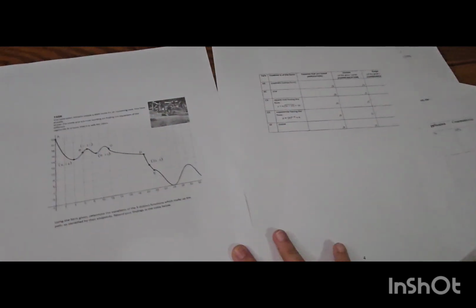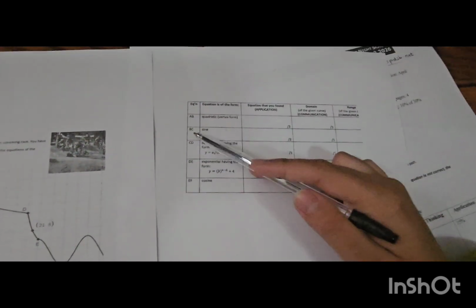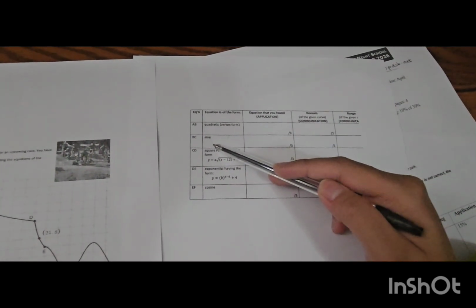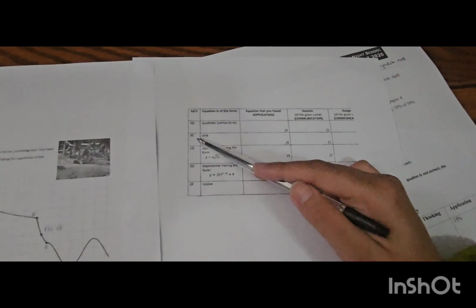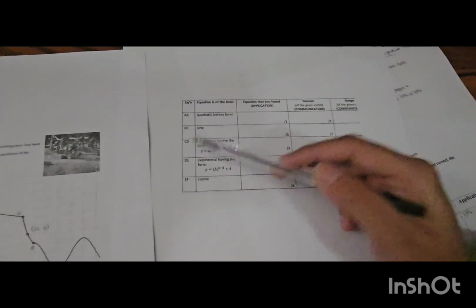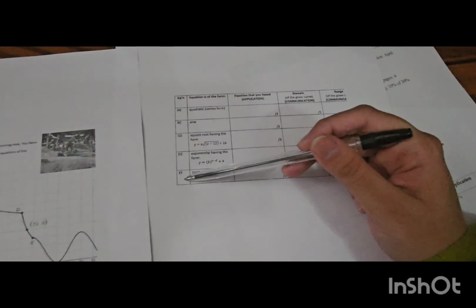I'm going to be determining each one of the segments using these 5 different functions. For my segment AB, I'm going to be using a quadratic in vertex form. For segment BC, I'm going to be using a sine function. For segment CD, a square root function. For segment DE, an exponential function. And for segment E, a cosine function. Okay, so I'll go through each segment one by one, explaining my thinking and the steps I used.